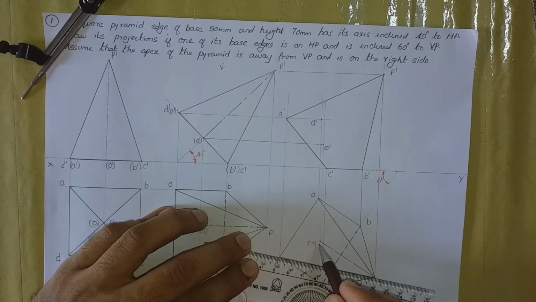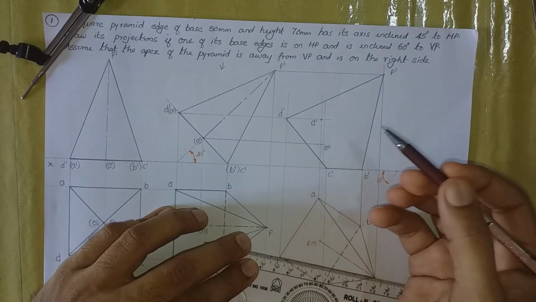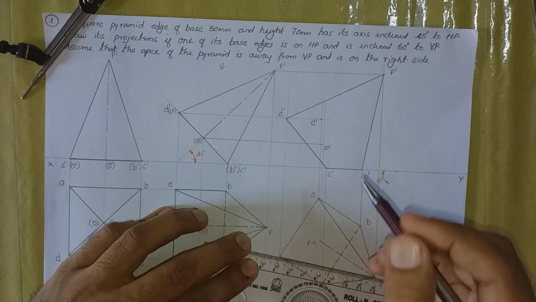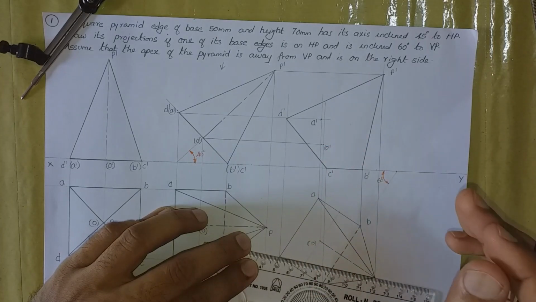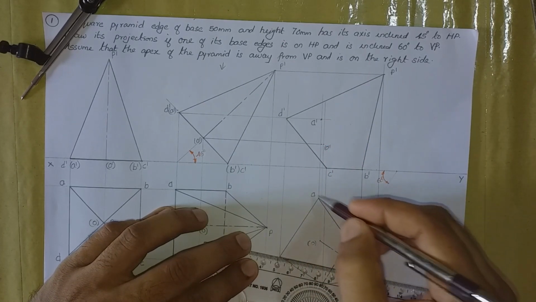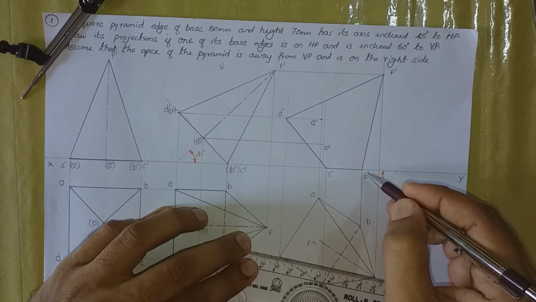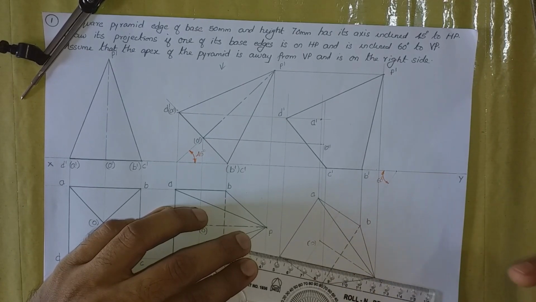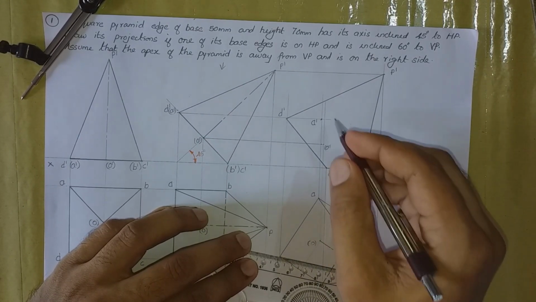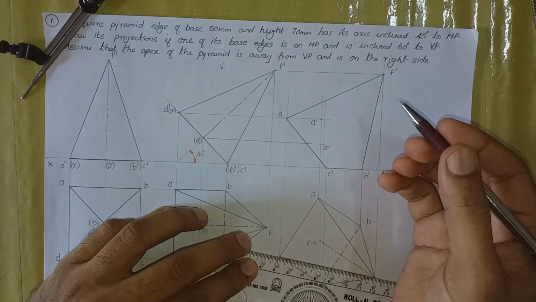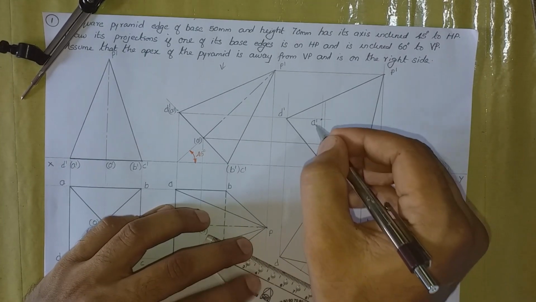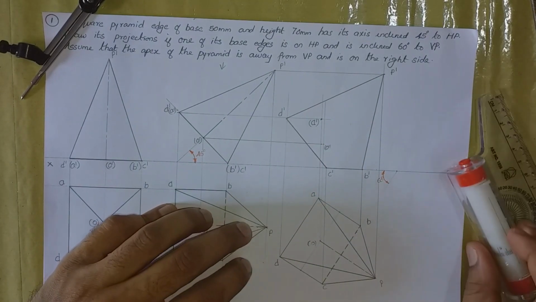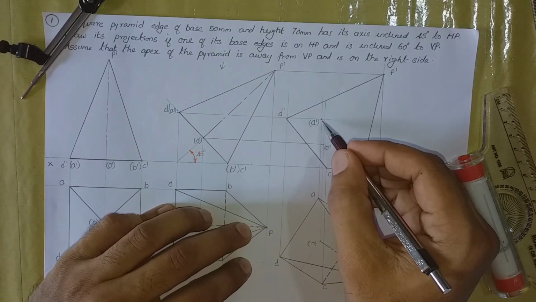O. O is the center of the base and O is not a part of the outline. So we shall draw a bracket here, but O is not a corner. Next, A and B. B is already a part of the outline of the front view, so B cannot be treated as invisible. So let us leave B. What about A? A is not a part of the outline and A is a corner. So A will be invisible in the front view. So we got a corner which is invisible in the front view.